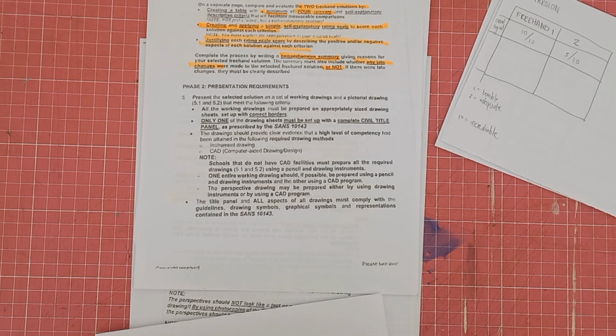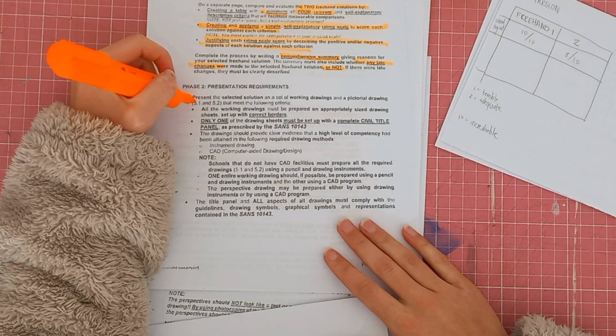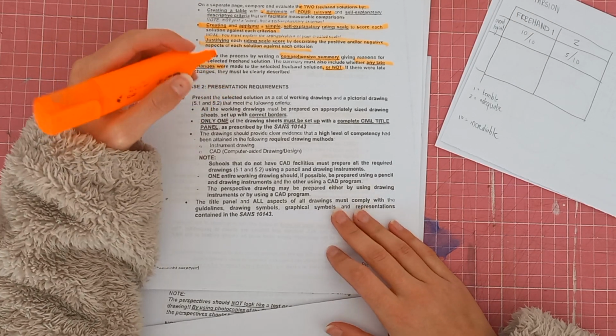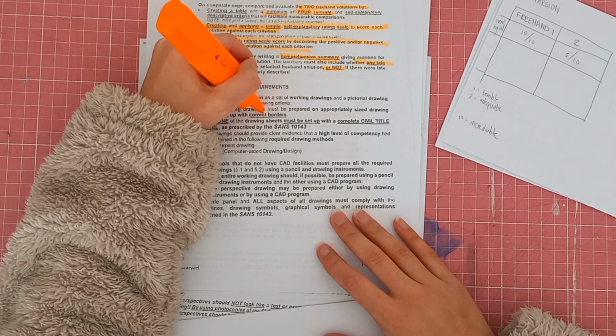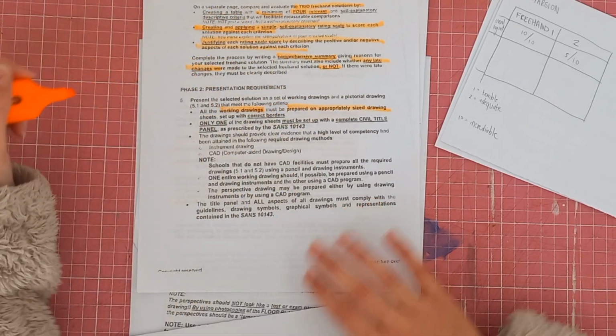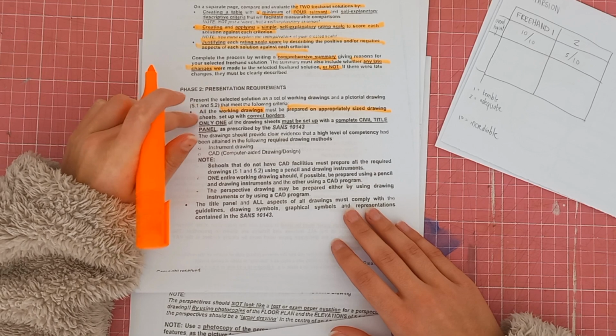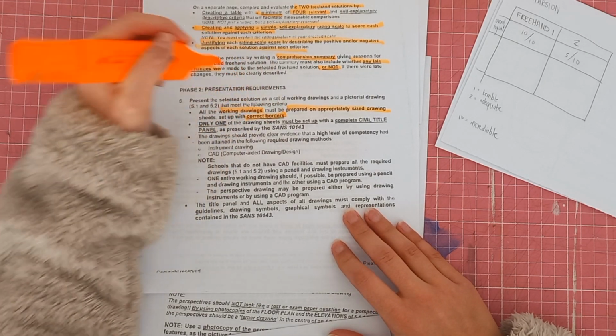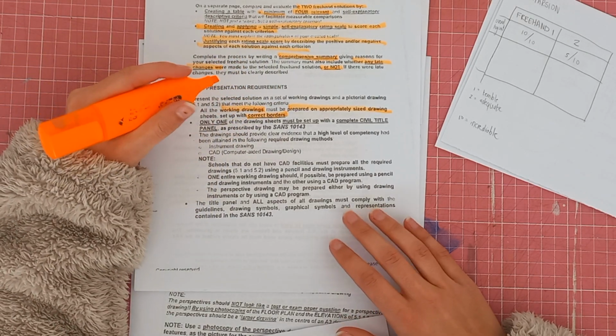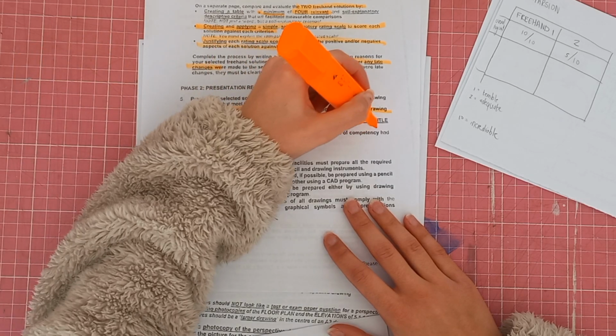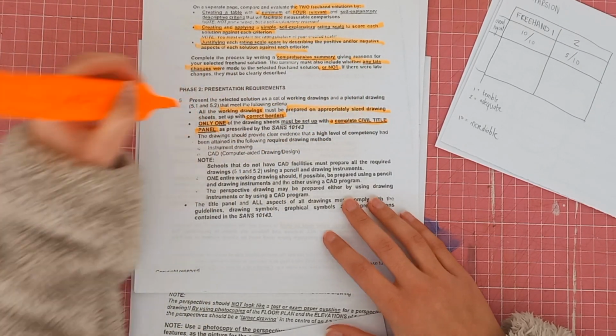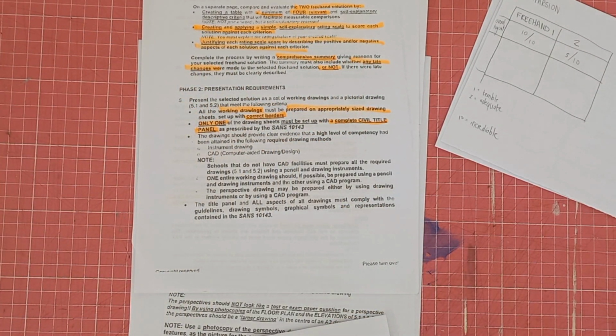phase 2. Okay, so it says present the selected solution as a set of working drawings and a pictorial drawing, 5.1 and 5.2, that meet the following criteria. All working drawings must be appropriately prepared on appropriately sized drawing sheets set up with the correct borders. Okay, only one of the drawing sheets must be set up with a complete title panel. This will surely be given to you in class, so I'm not going to do that with you. I'm just going to do a brief explanation of what is required of you though.